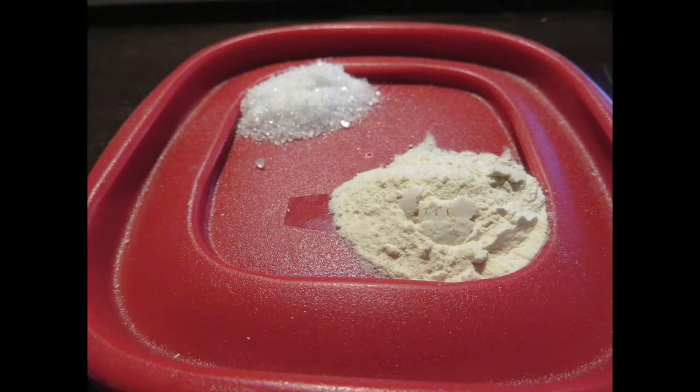So here we have an image of the DAP, or the diammonium phosphate, and the Fermaid-K. The DAP is in the top left-hand corner there, and you can see how it's all crystally-like, kind of like salt crystals, and it's essentially a salt. So that makes sense. And then in the bottom right-hand corner is the Fermaid-K, which is a tan powdery substance.